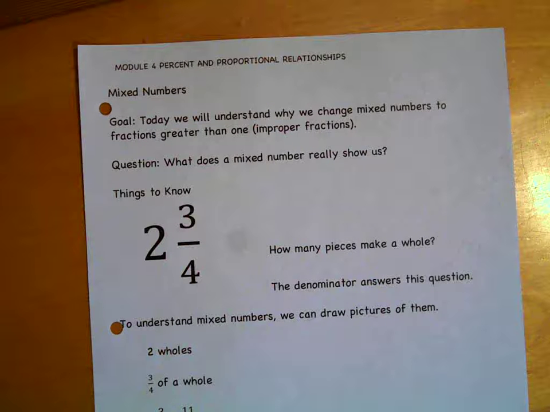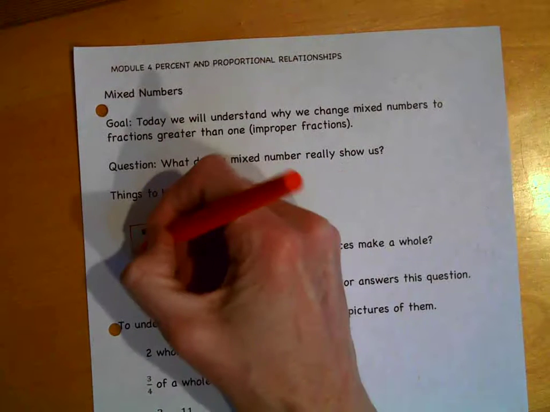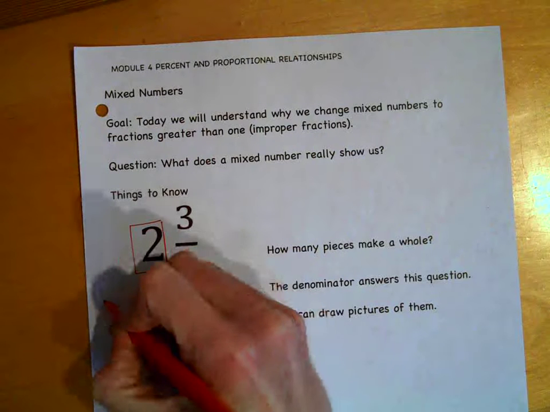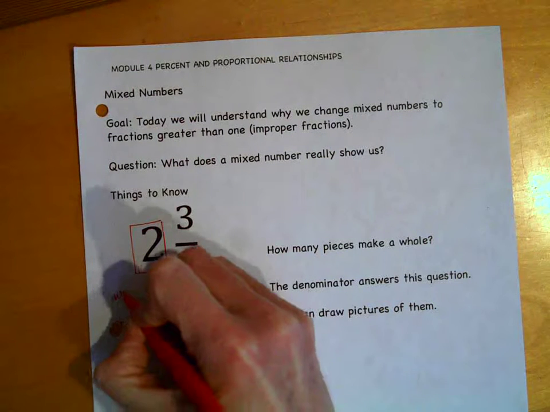Okay, under the things to know, I made the mixed number rather large because this is what we're going to be talking about today, and I need to make sure that you know all the parts. This part right here that is a large 2 is the actual number of wholes, so this would be a whole number.